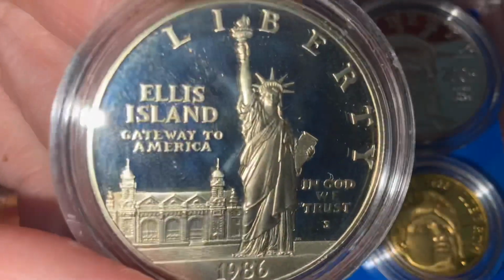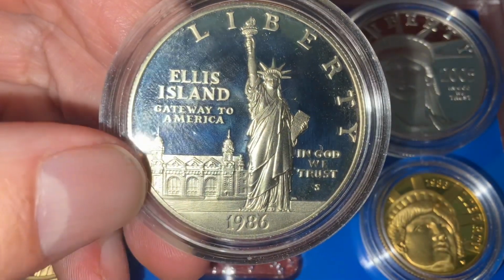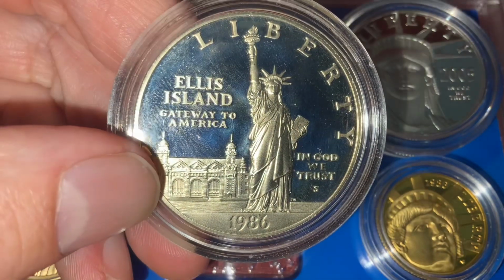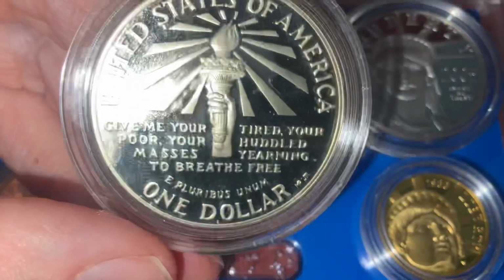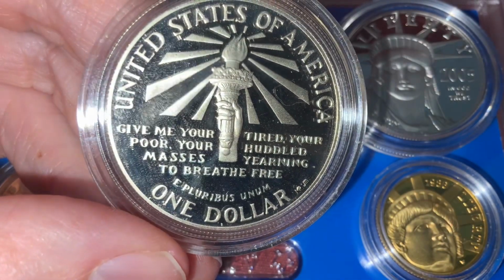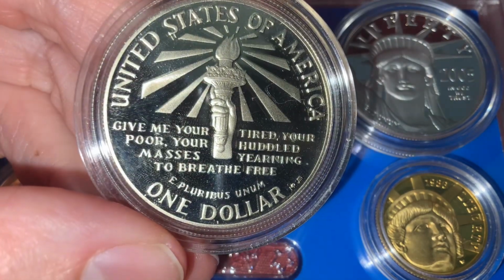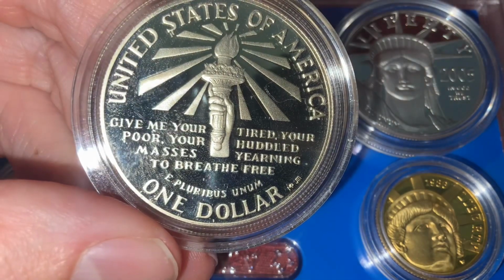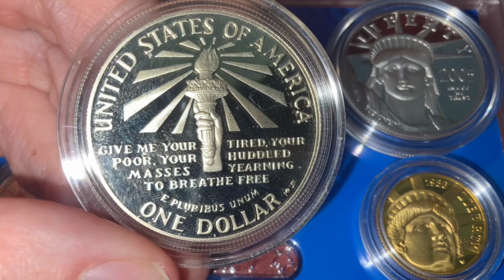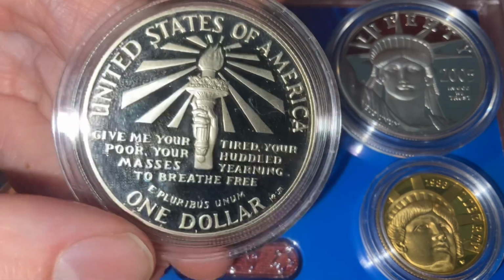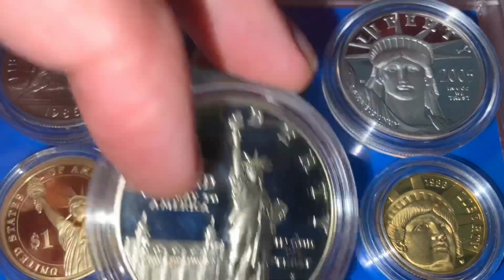The most pronounced, the largest coin that shows the Statue of Liberty has the Ellis Island building in the background, and the Statue of Liberty in the foreground here. A beautiful coin indeed. This coin shows the torch of freedom here on the back, on the reverse of the coin, that says, "Give me your tired, your poor, your huddled masses yearning to breathe free." United States of America, and the torch shining bright there. The torch of freedom. $1 is the denominative value in this 90% silver coin, Liberty.